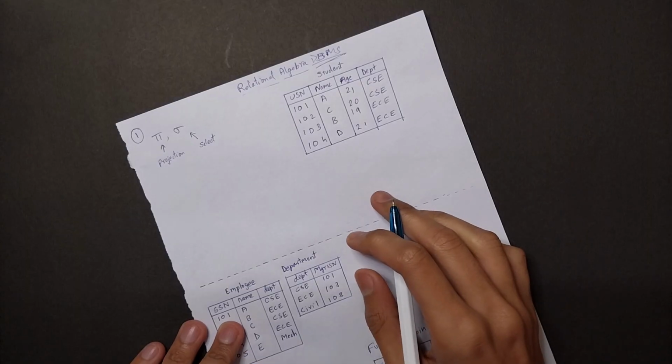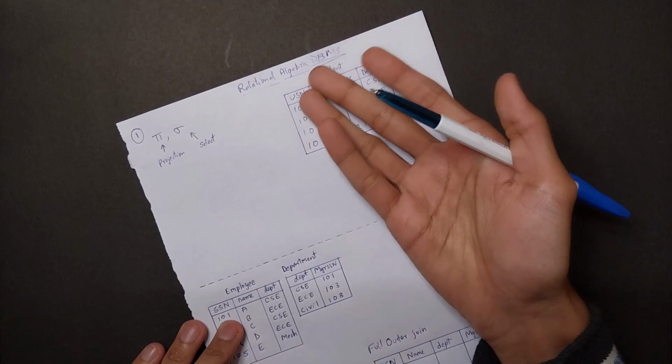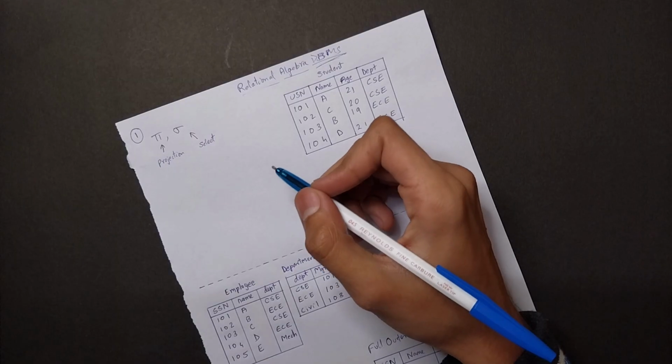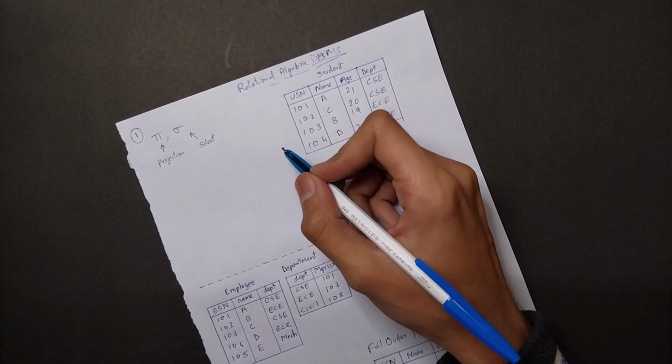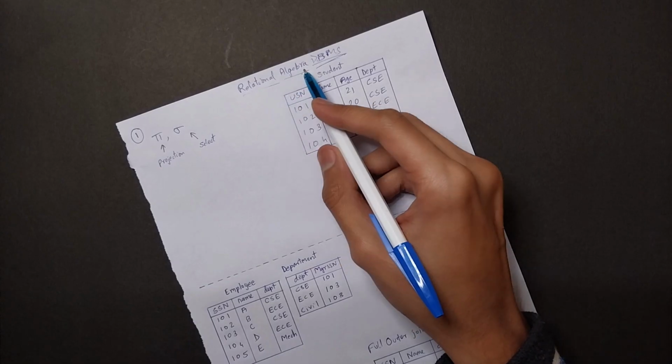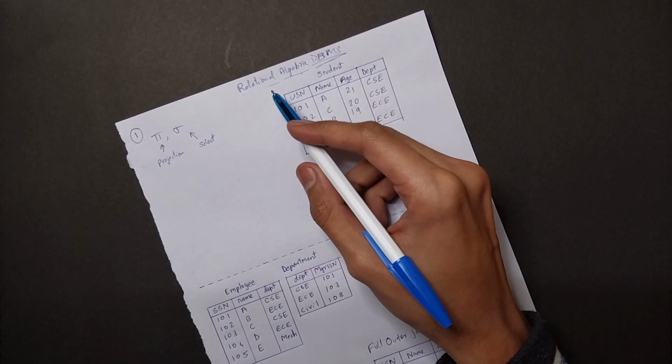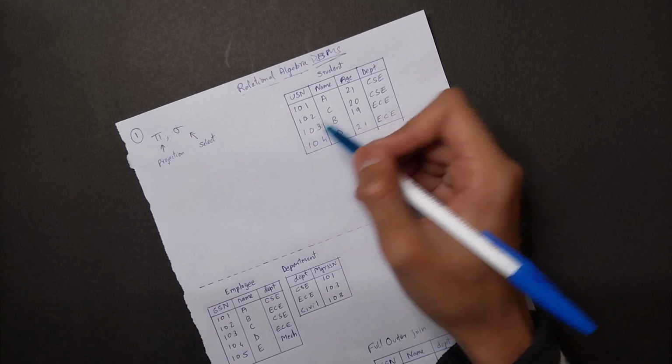So what is the reason we use relational algebra? You might know the SQL commands in databases, right? So what is the base for it? Relational algebra. We need to understand how it works and how the notations are made.